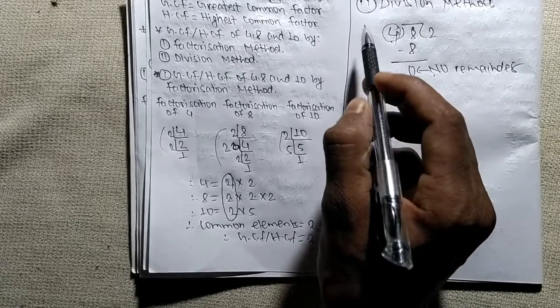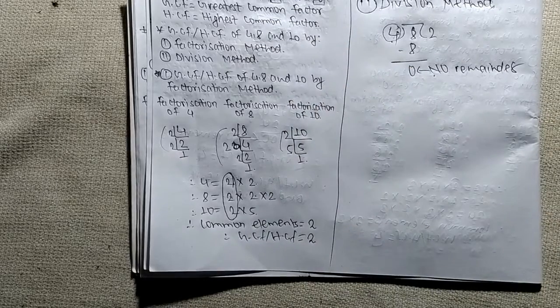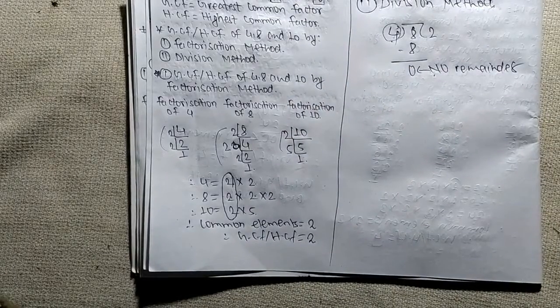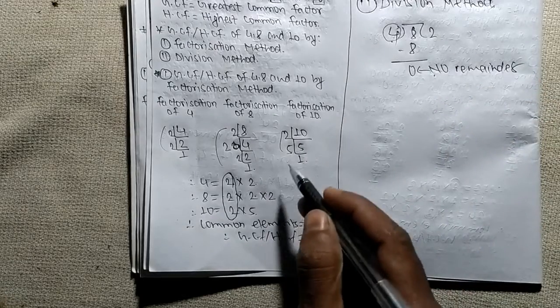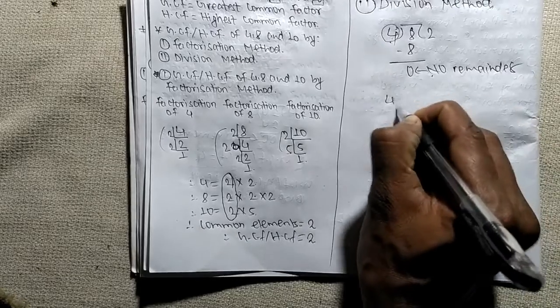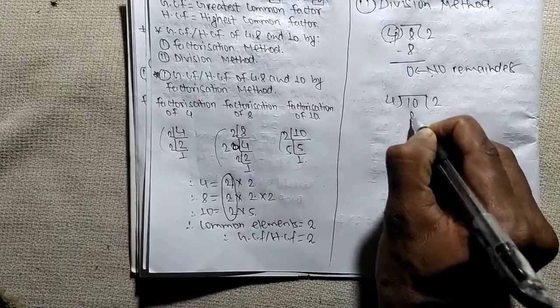But we are finding the GCF of three numbers, and our third number is 10. So now we have to check whether this 4 can exactly divide 10 or not.